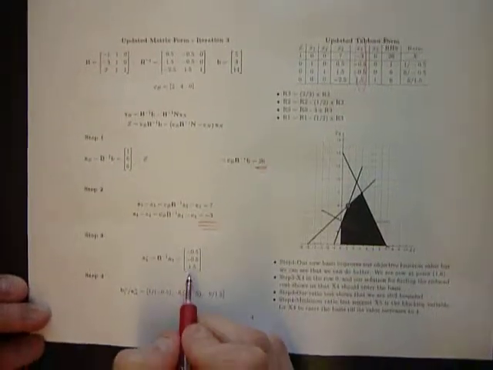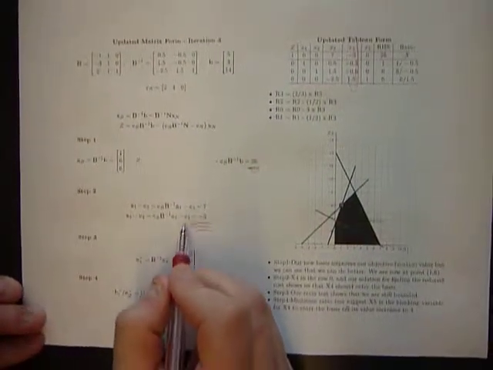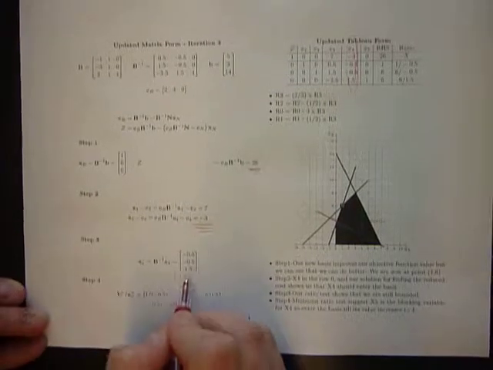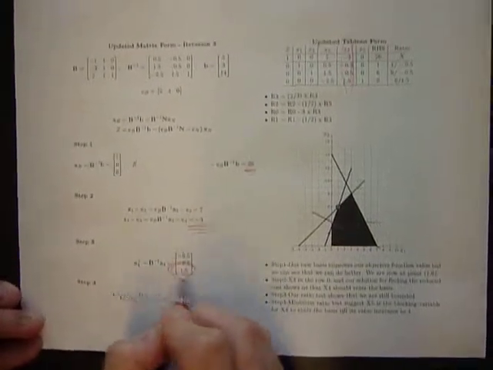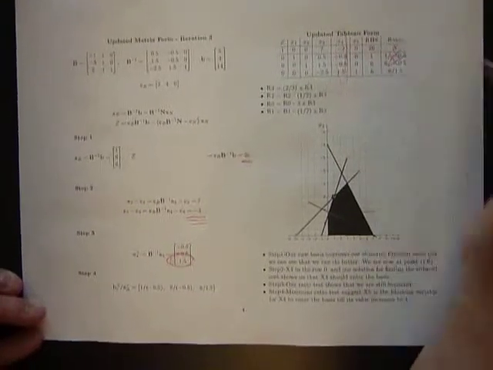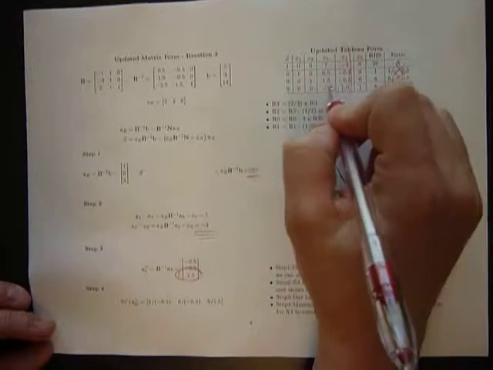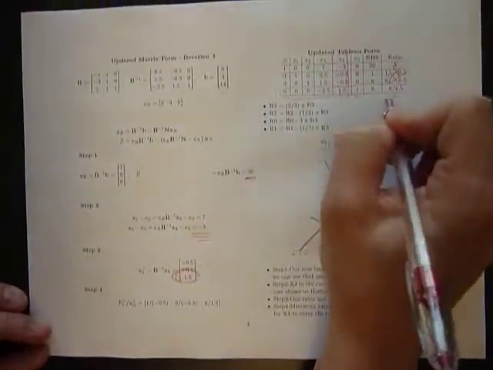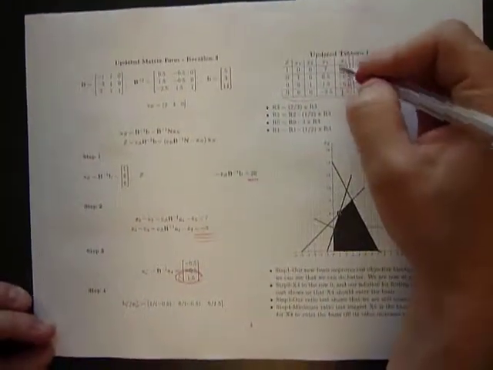So now we want to also confirm that it is still bounded if we allowed x4 to enter the basis, which it is since we still have this positive value right here. Performing the ratio test and not looking at the negative values, we can see that x5 is going to be our leaving variable, and x4 will be entering it.